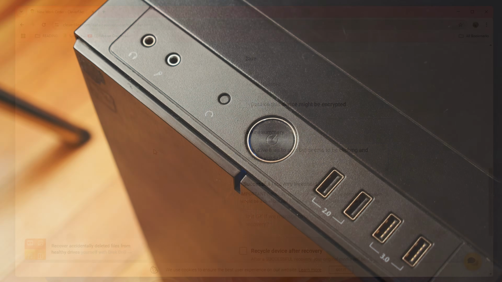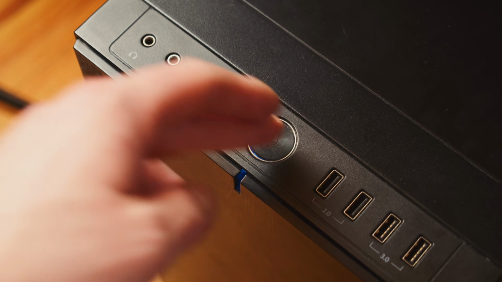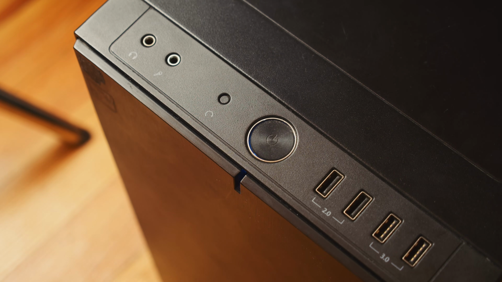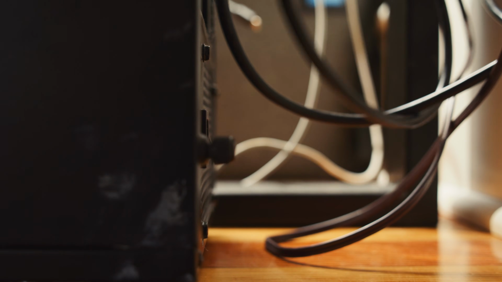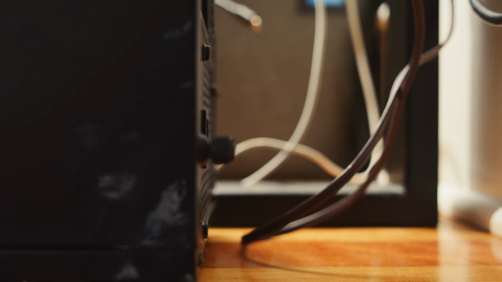And also, before handling any components, especially internal components, always remember to power down your computer and remove the power cable before doing so. This will ensure the safety of not only our drive, but our entire computer as well.